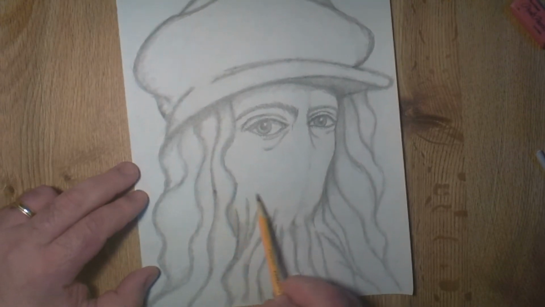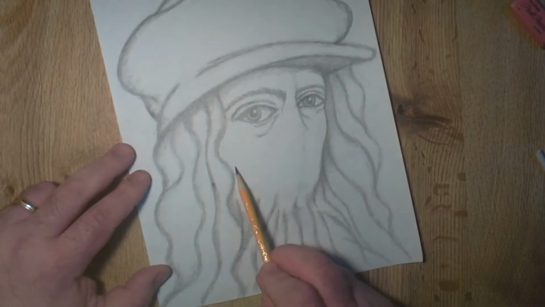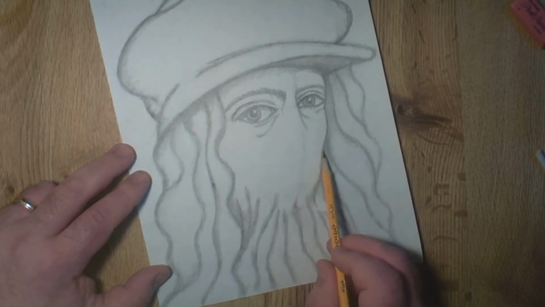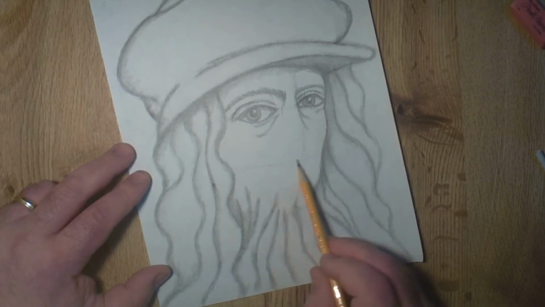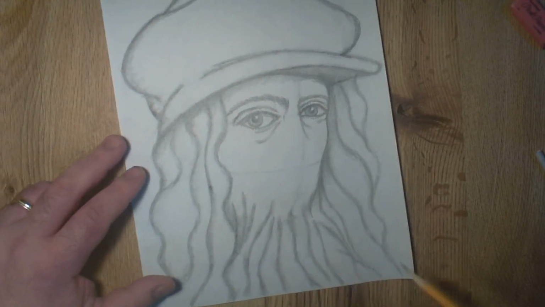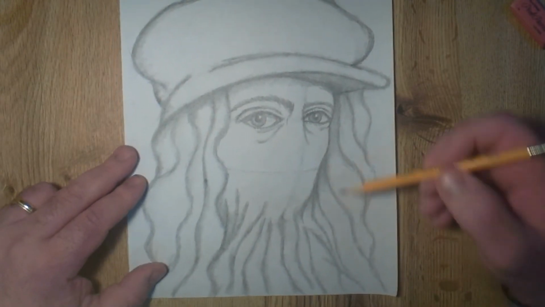Well, since his ears are not there because of the long hair, you kind of have to imagine where they would be. So I'm imagining that the bottom of the ear would be somewhere in this general location. So I'm making myself yet another reference mark very lightly. We'll go back and erase that later on.